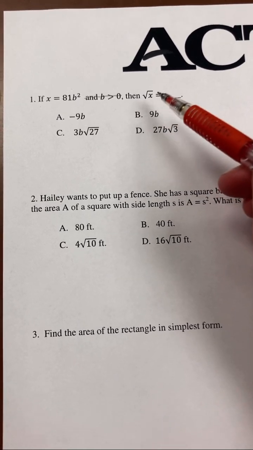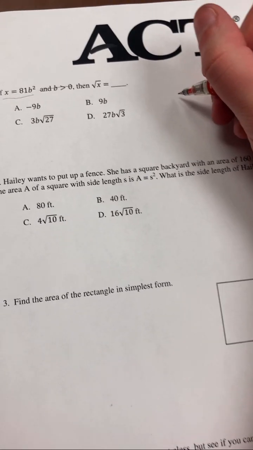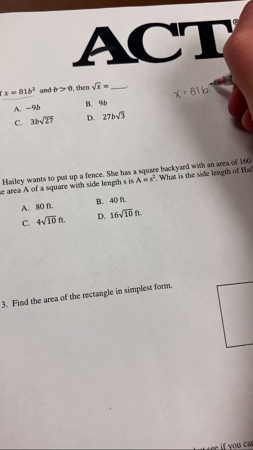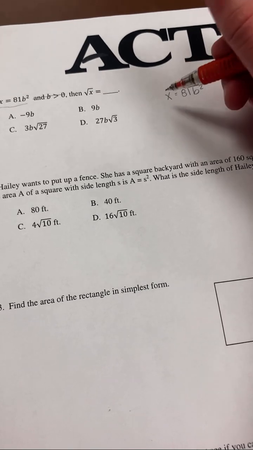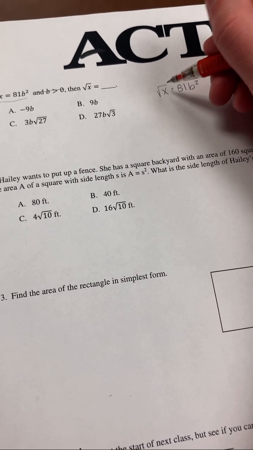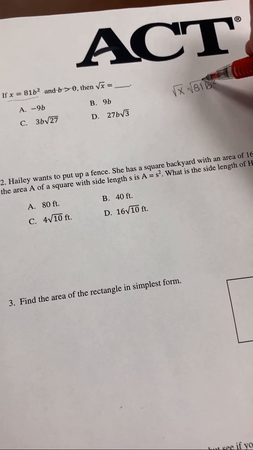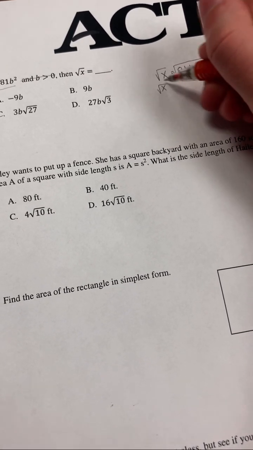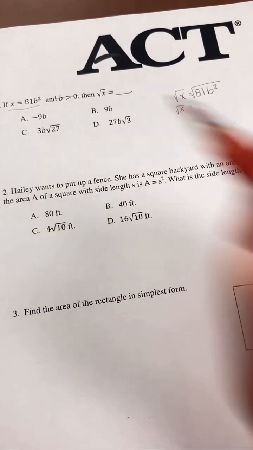Then I'm trying to find the square root of x. I'm gonna rewrite what I was given. I was given x equals 81b squared. And I'm trying to solve for the square root of x. Well, to get the square root of x, I'm going to square root the x I was given, but what you do to one side, you must do to the other. I hope you did that with me. I'm square rooting the other side. Still solving for this, so whatever this gives me will be my answer, but obviously that is not one of my multiple choice answers.